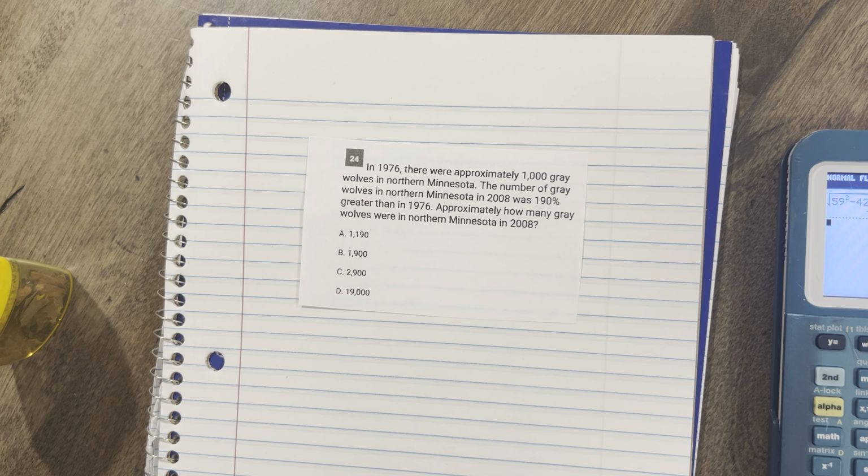All right, problem 24 for our calculator section of the SAT. We have, in 1976, there were approximately 1,000 gray wolves in northern Minnesota. And the number of gray wolves in northern Minnesota in 2008 was 190% greater than in 1976. It wants to know approximately how many gray wolves were in northern Minnesota in 2008.